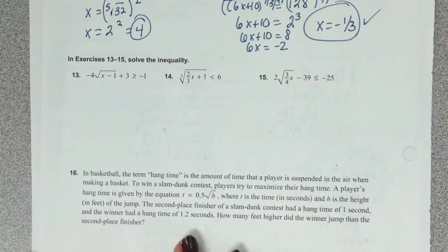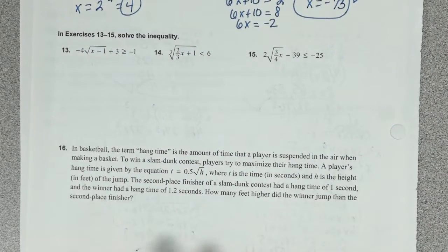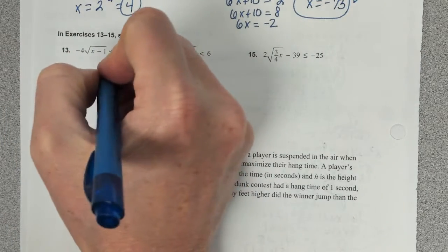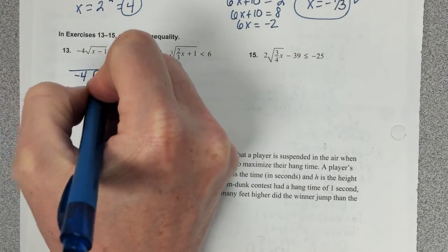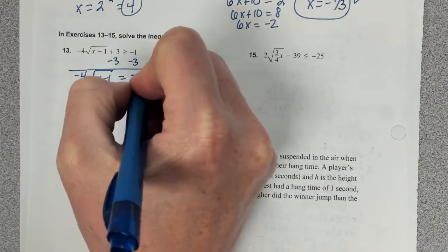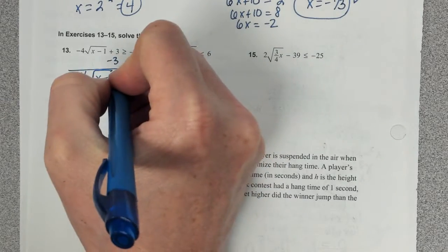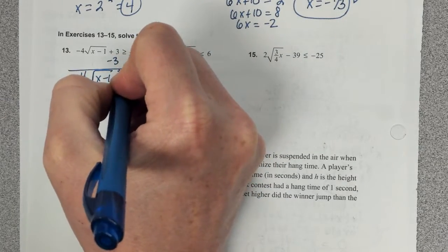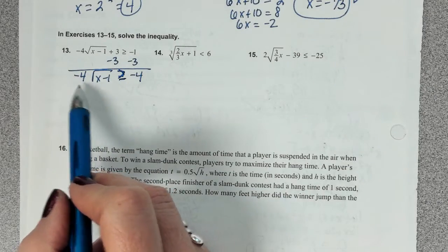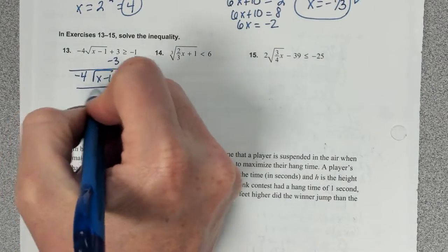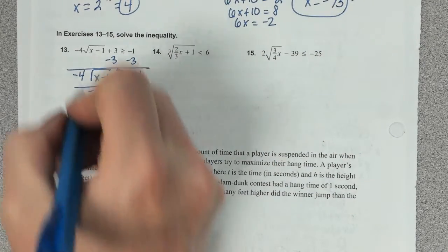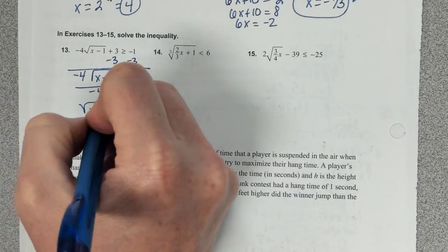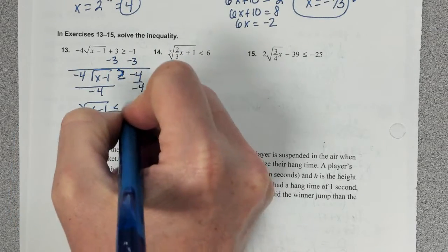All right. Solving inequalities. Okay, we would solve these just as if they were equations. Just the same way. So I'm going to subtract 3. And I have -4 radical x minus 1 equals -4. Oops, not equals, greater than or equal to. Now, I have to divide both sides by -4. Does anyone remember what happens if we divide by a negative? Yep, we got to switch it. So it's going to be radical x minus 1 is now less than or equal to 1.